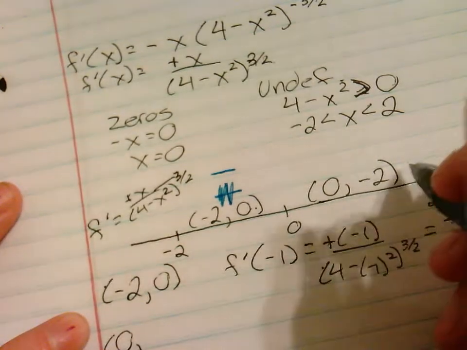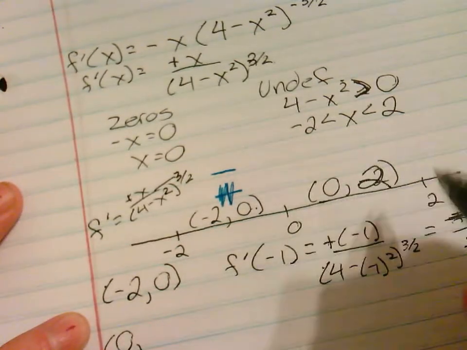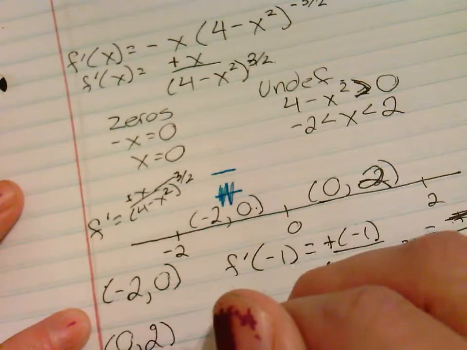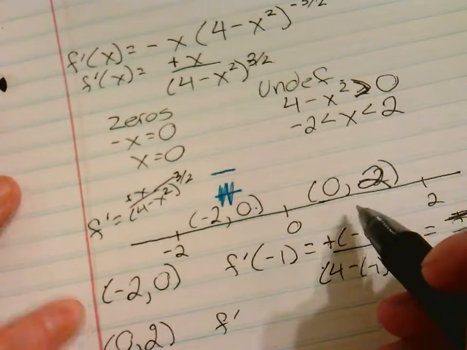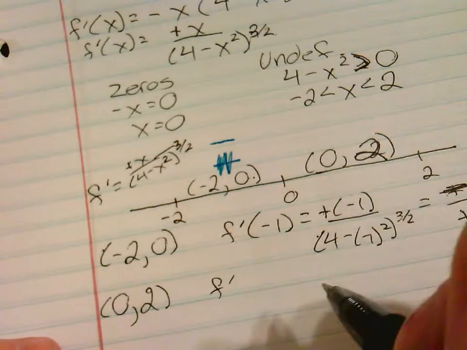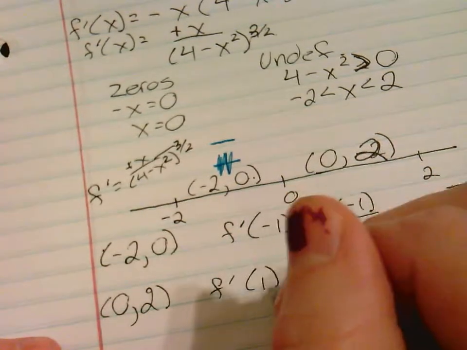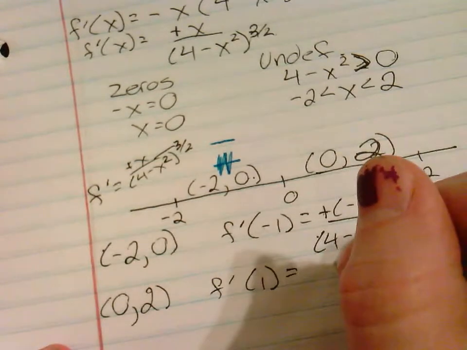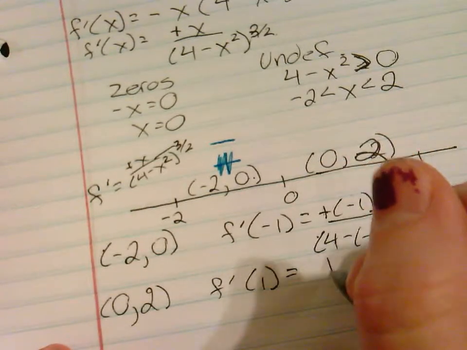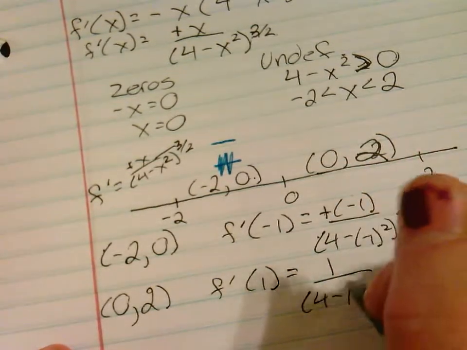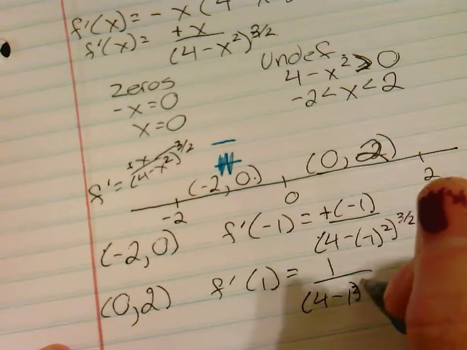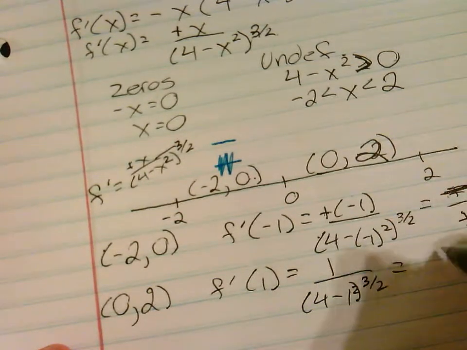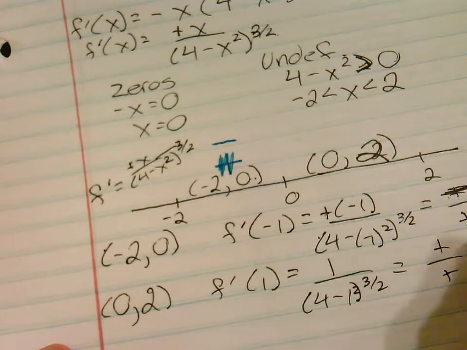I mean 0 to 2, positive 2. I don't know why I put negative 2 there. So f prime of an easy number, choosing a number between 0 and 2, is 1. So you're going to have 1 over (4 minus 1 squared) to the 3/2. So that's going to be a positive over a positive, which is a positive.